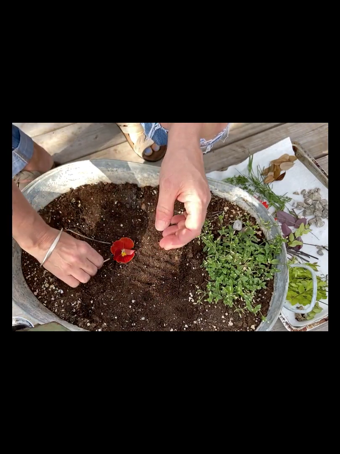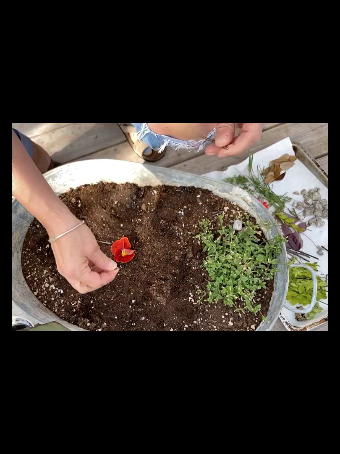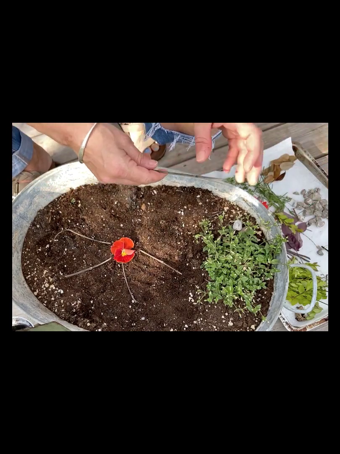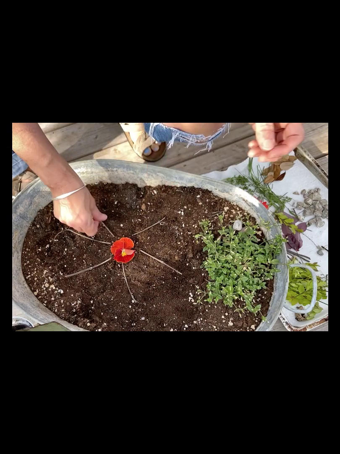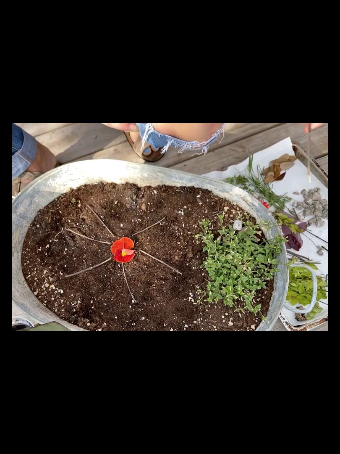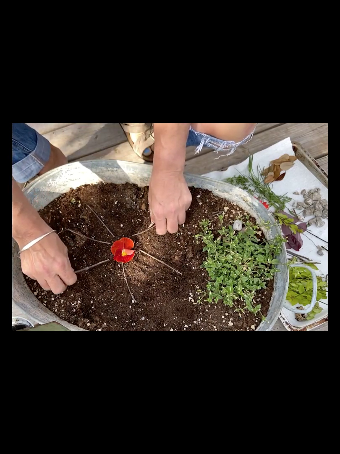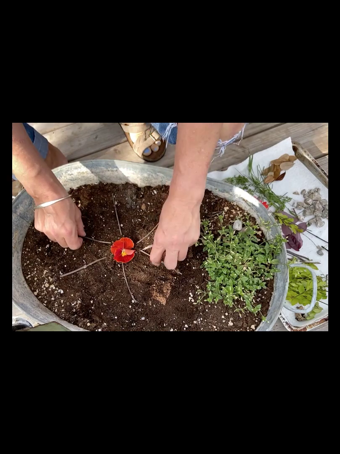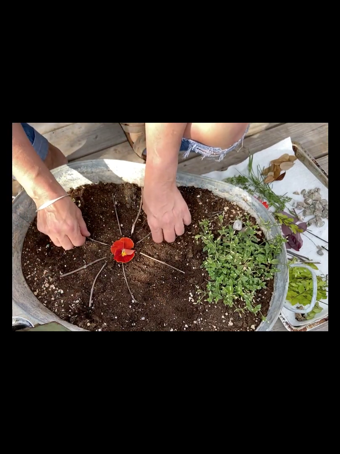And I'm going to just do this and make some spokes, like I'm making a wheel going around. And I'm going to see if I can get it to be symmetrical. So I'm going to have these two be apart from each other, these two be apart from each other, these two, and these two.